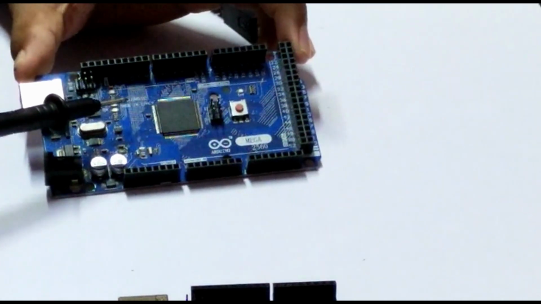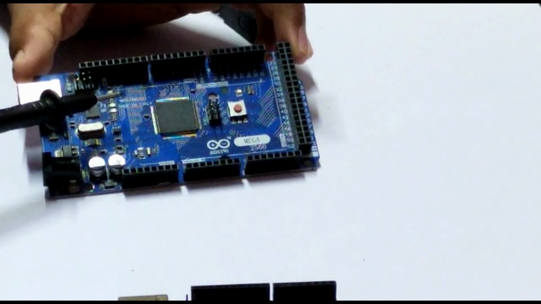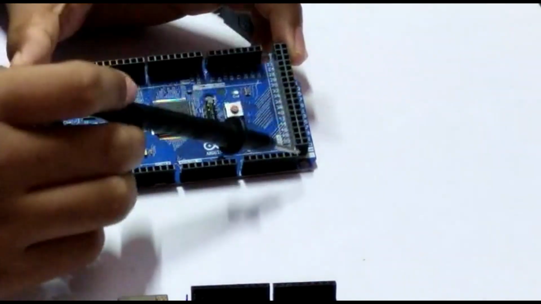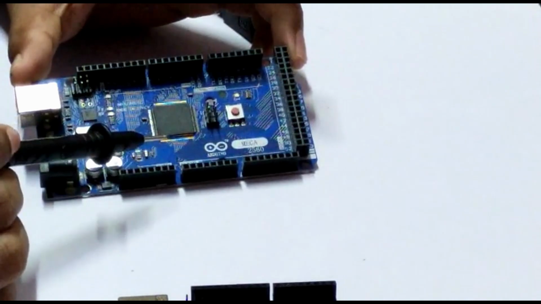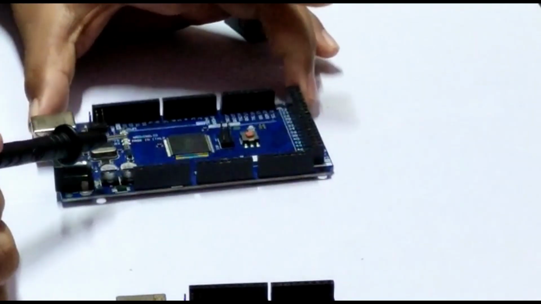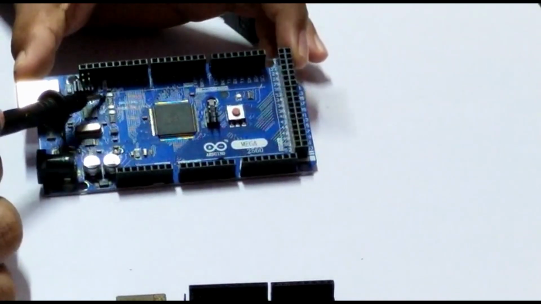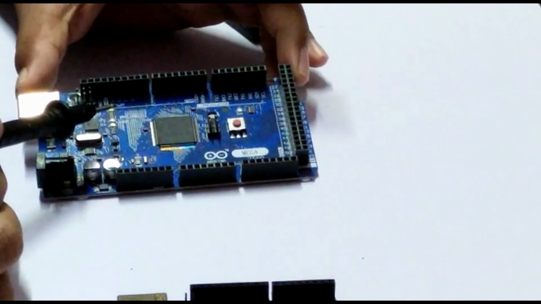The second part is a number of input-output pins. And they are of two types, digital input-output pins and analog input pins. So these are the digital input-output pins and these are the analog input pins. And I have also mentioned that I will be using the inbuilt LED on the Mega, and this is the inbuilt LED.